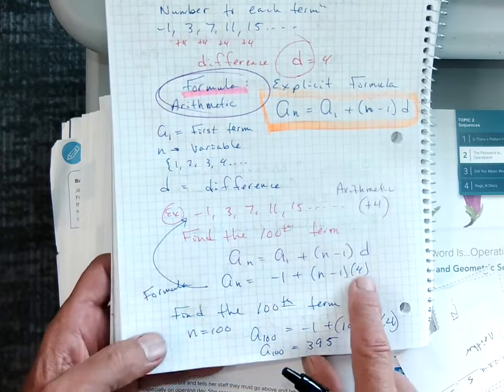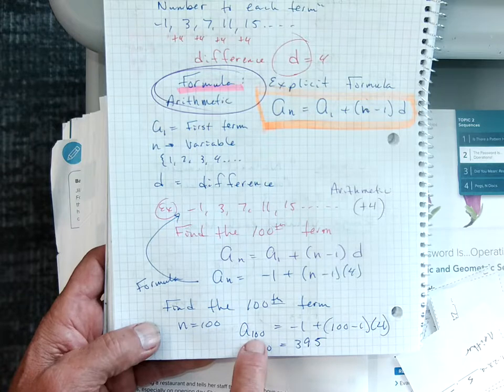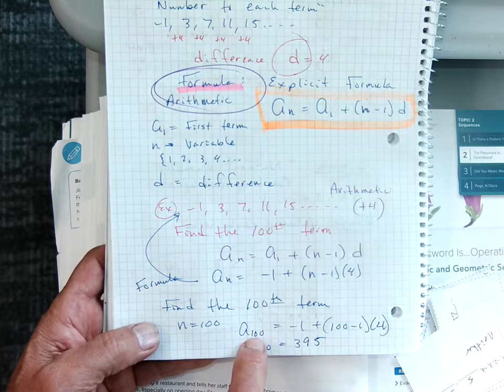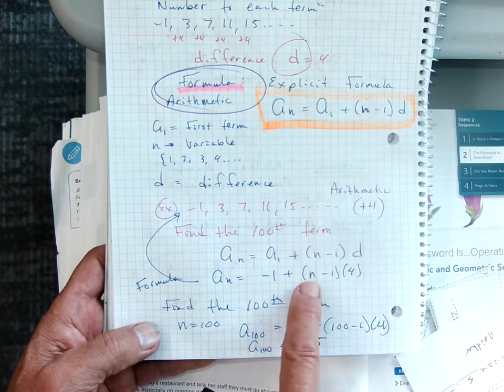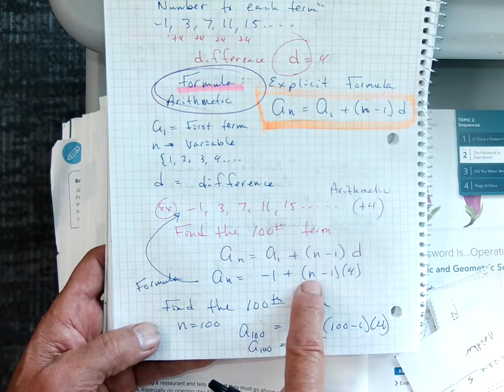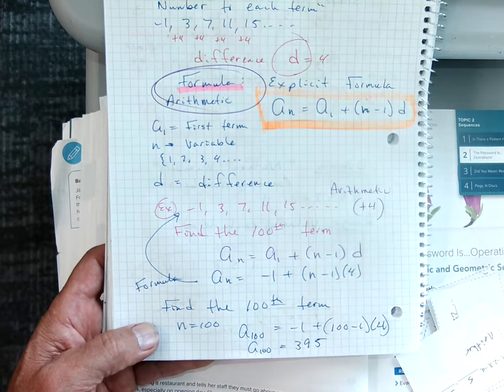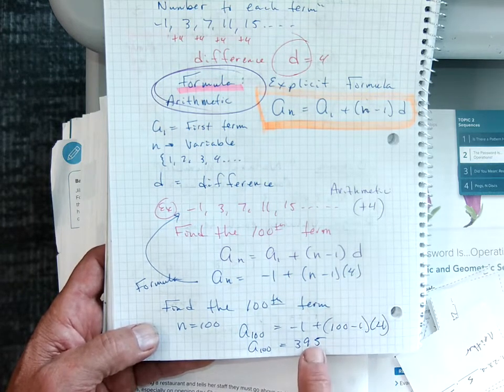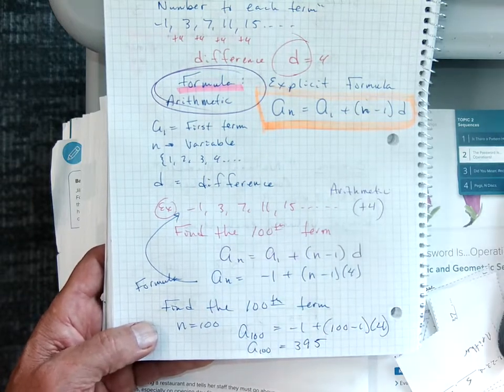So then the 100th term is just A of 100, because I'm looking for the 100th term. A of 100 is equal to, well, I'm using my formula, except for now, n is 100, so I put 100 in for n. I simplified it using my calculator. I got 395 as the 100th term, which is so much easier.